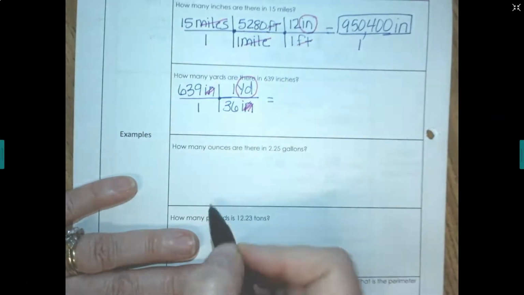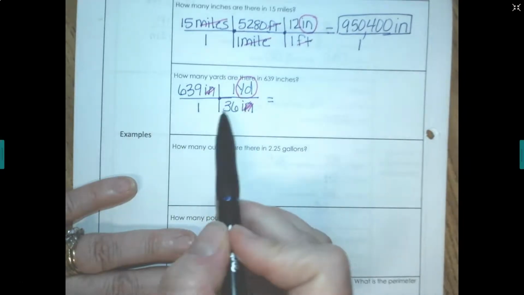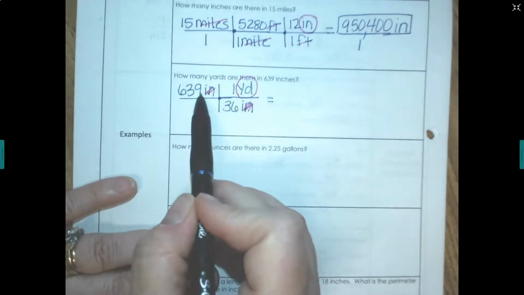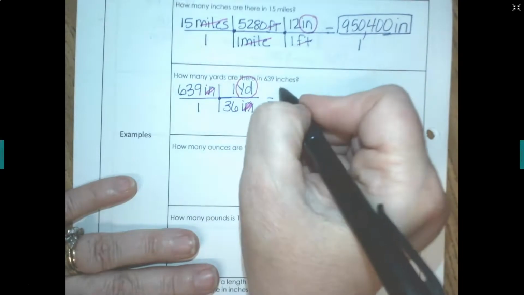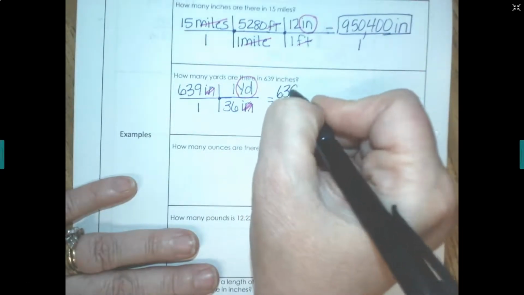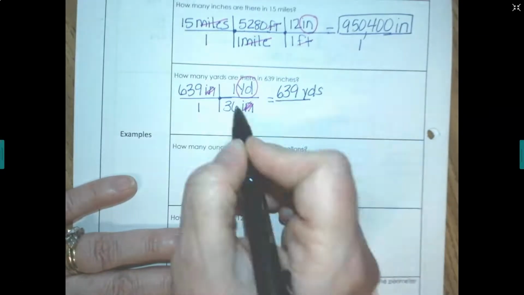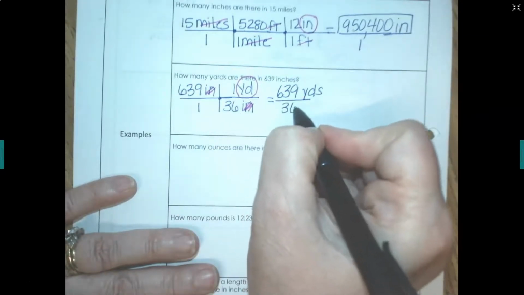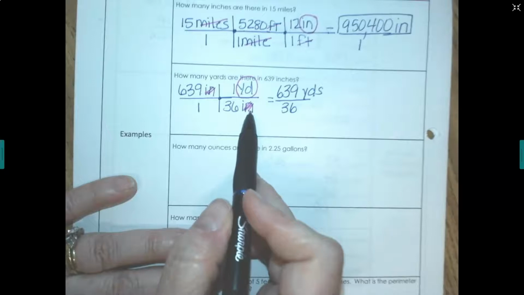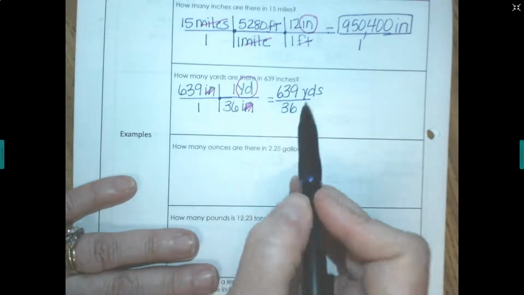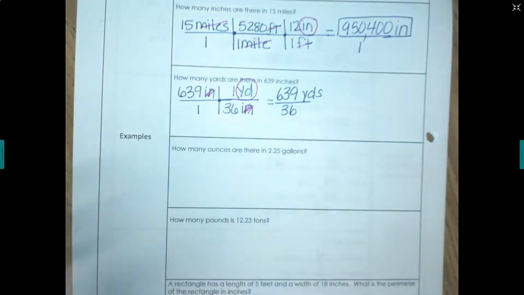So when we take a look, we're going to multiply across the top and the bottom. So we have 639 times 1 gives us 639, and we're in yards, over 36. There's no inches or anything because see how that unit got canceled out. Well, we don't want to leave it in this form. We want to go ahead and simplify this.